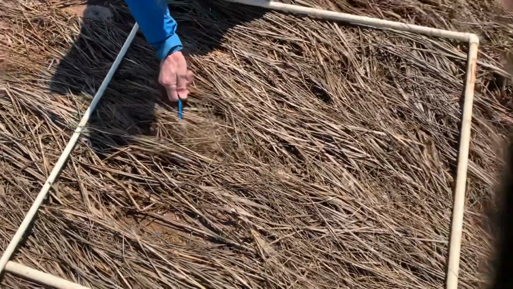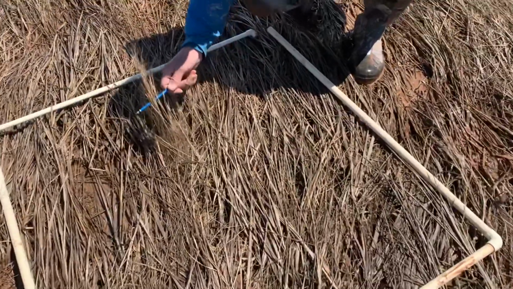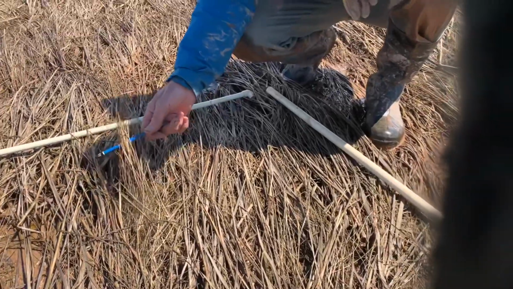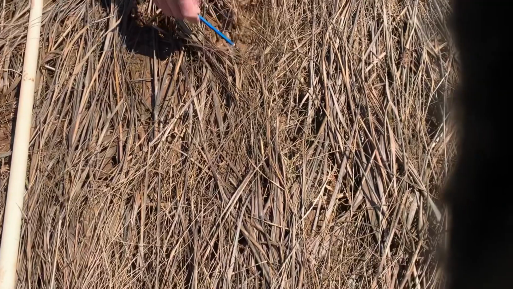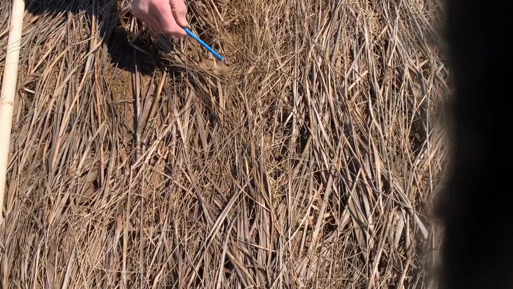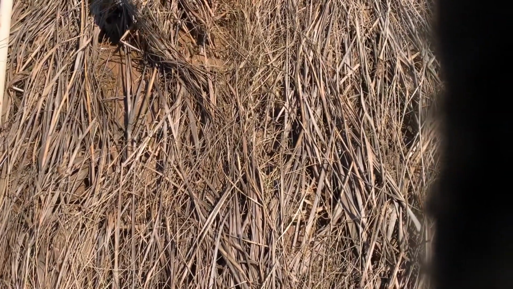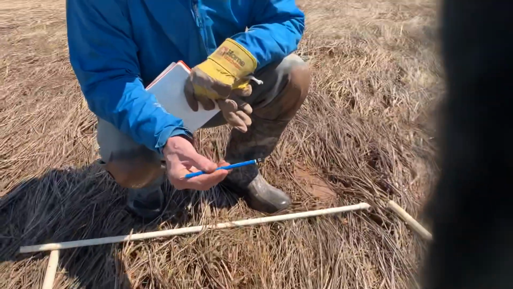We've got the fine salt hay, Spartina patens, and then we've got Spartina alterniflora, the gourd grass. We've also got patches of green algae at the base.